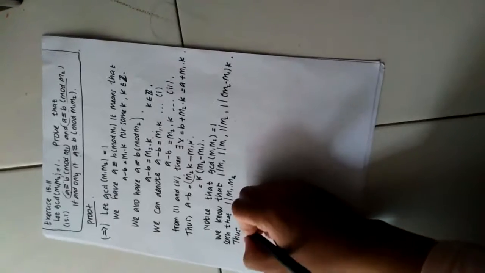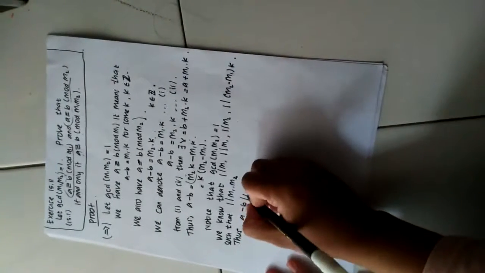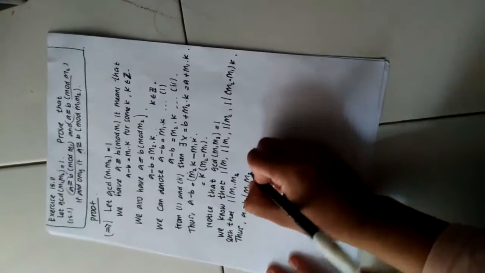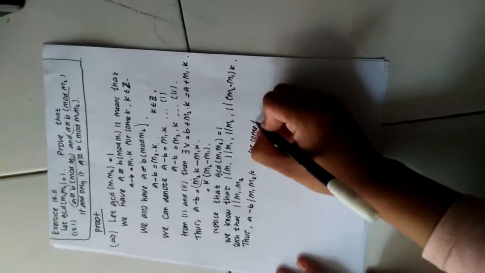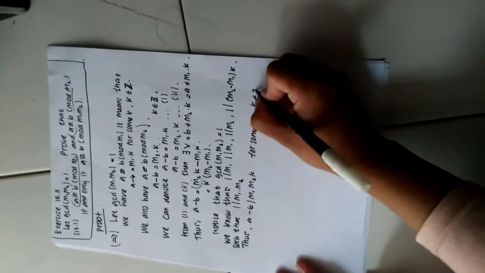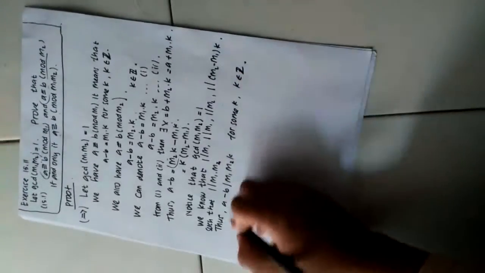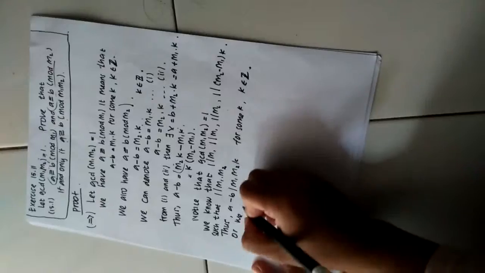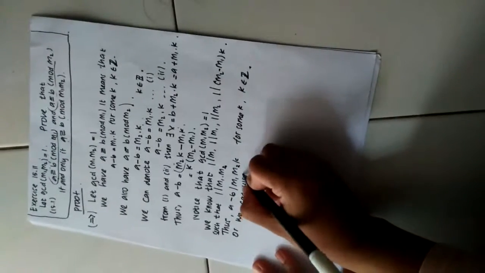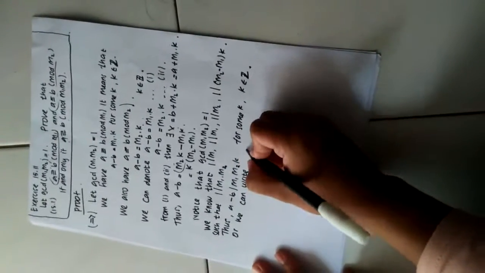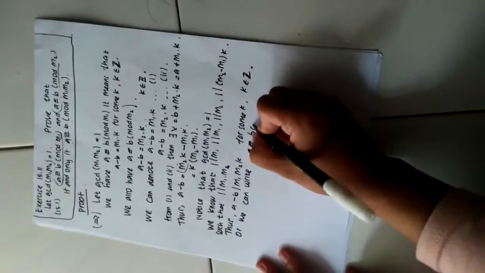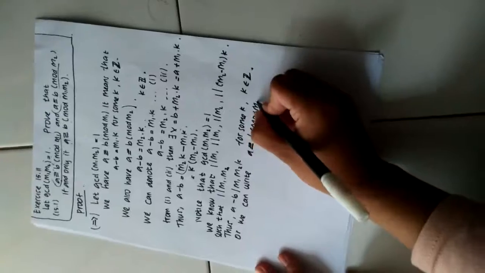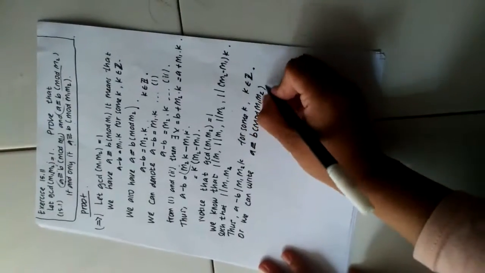Thus, a − b divides m1 m2 k for some k, and k in integers. Or we can write this form as a ≡ b mod m1m2.